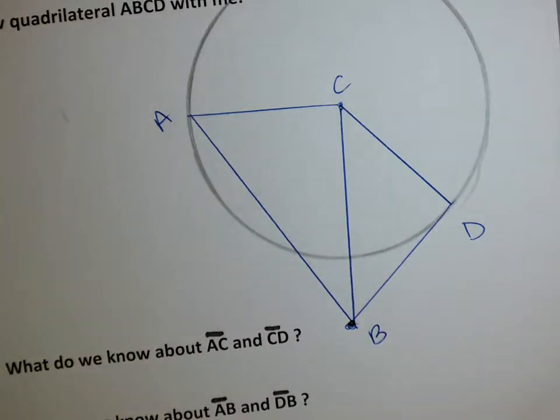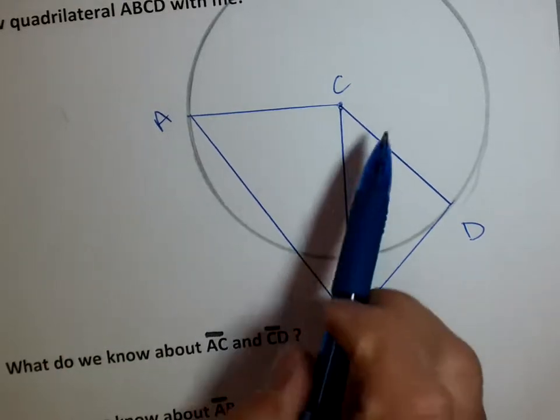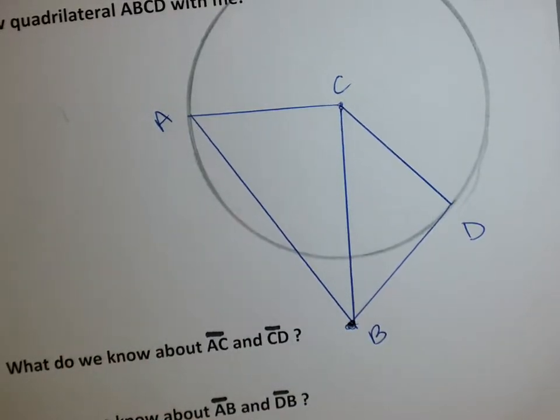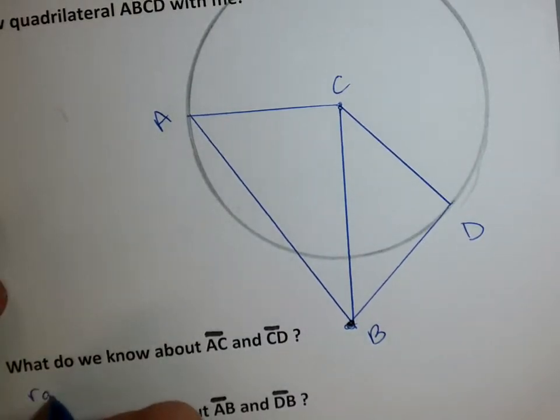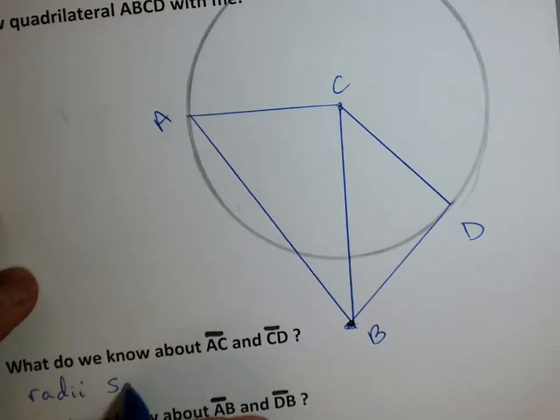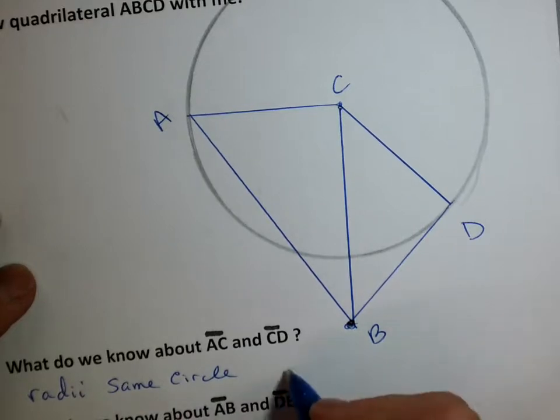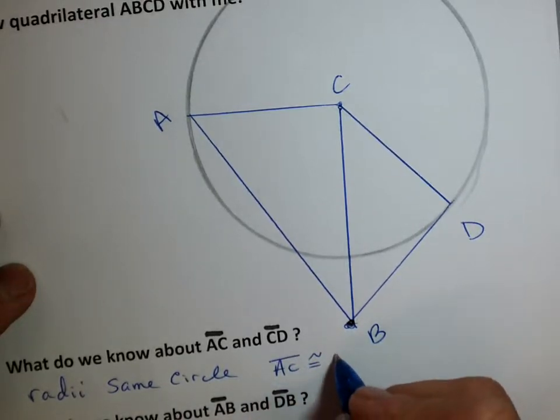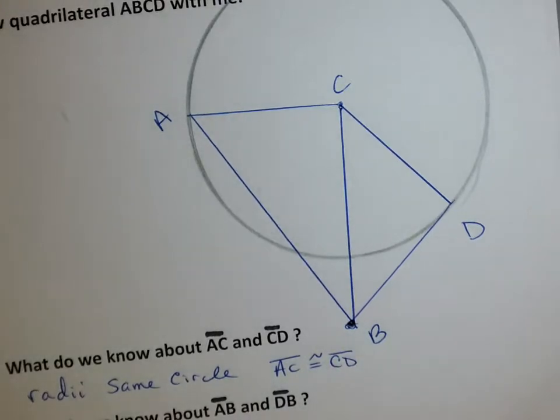Now, what do you know about AC and AD? Yeah, they're radii of the same circle. So we know that they're congruent. I can say AC is congruent to CD. They have to be the radii of the same circle.